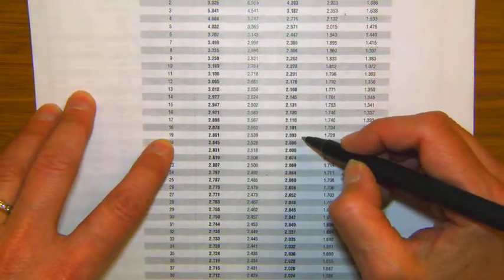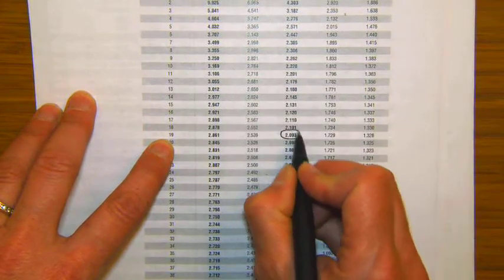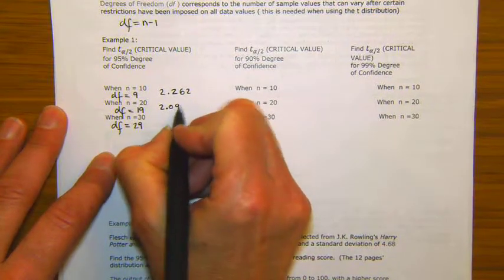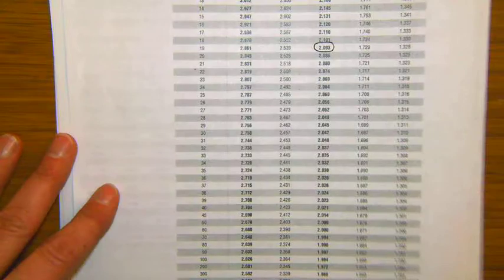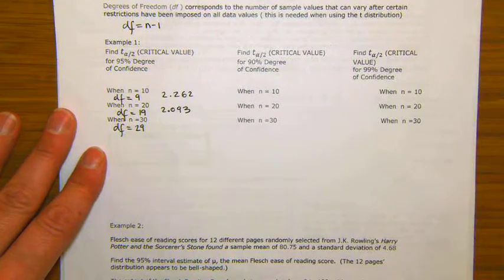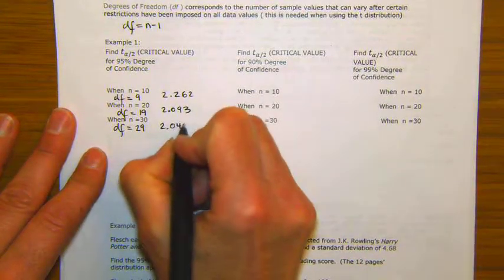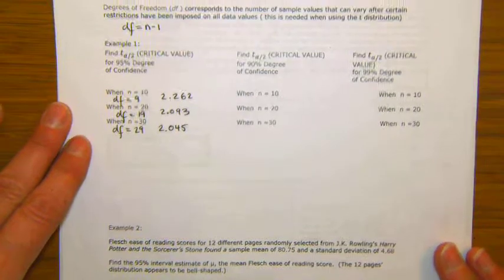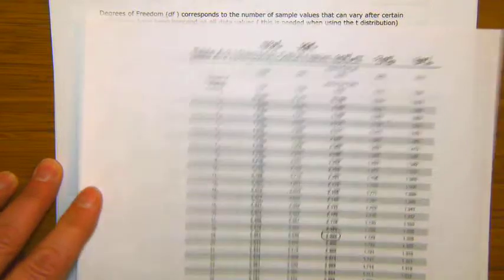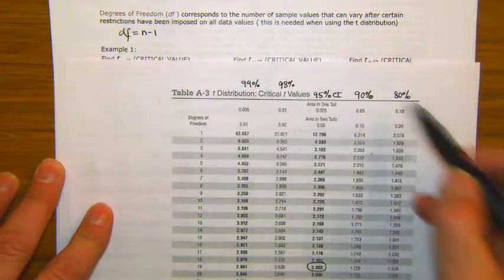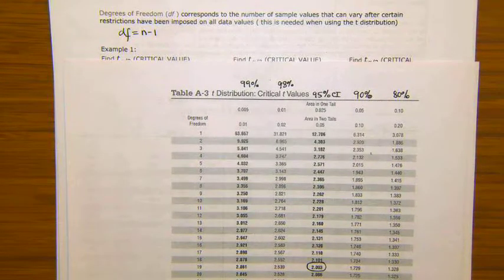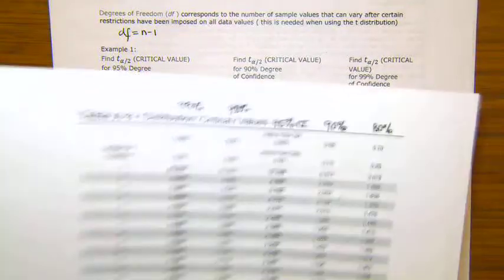And what is that? 2.093. And then the last one is going down to 29 degrees of freedom. And that one is 2. Okay. So do the same thing for each one of these. So over here we have 90% confidence. 90%, that was that fourth column over here, right? Same thing. We have the same sample sizes given. So we're going to just go to the corresponding degrees of freedom.